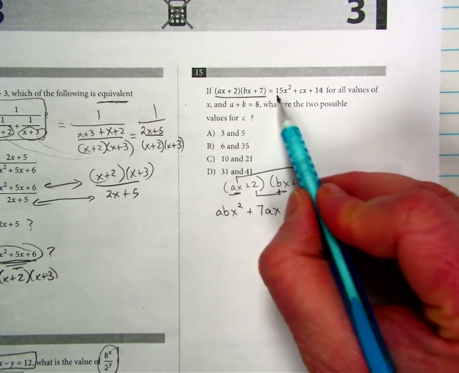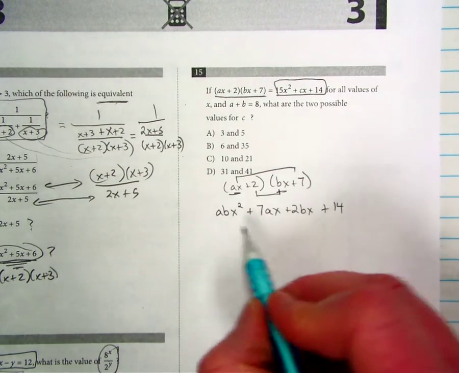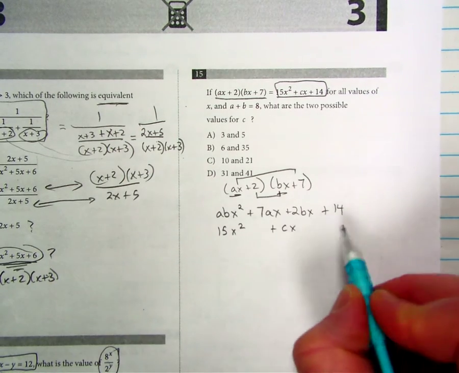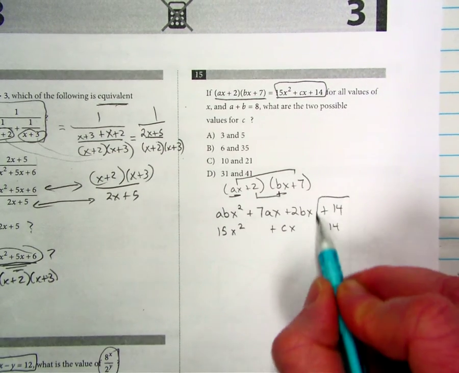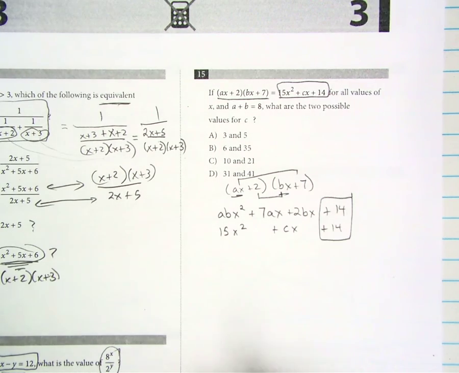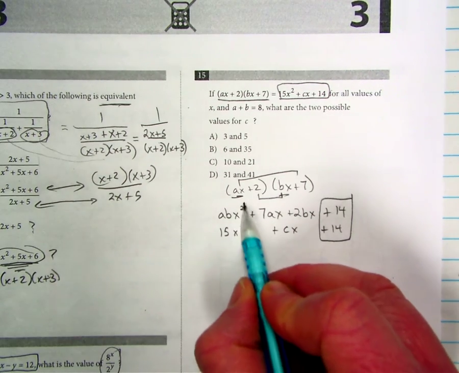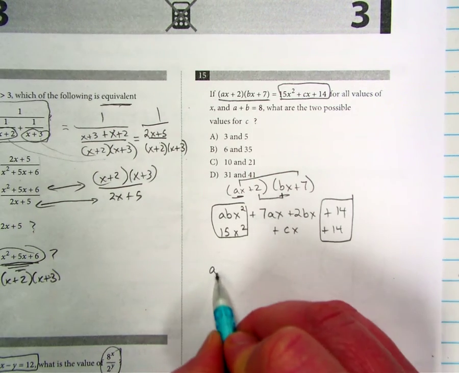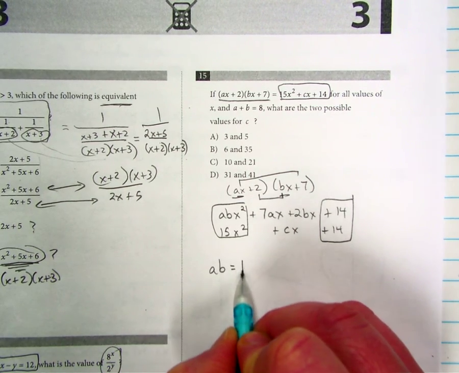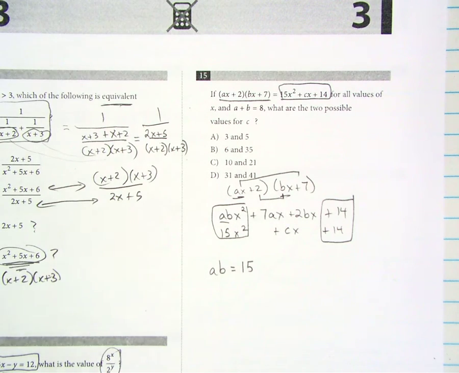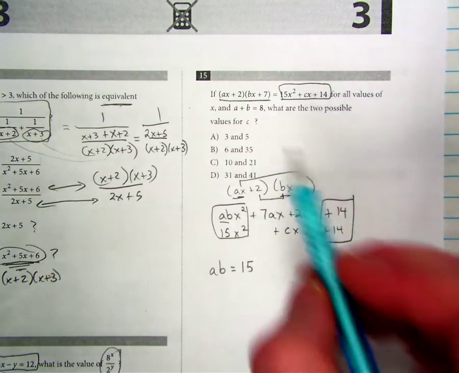And let's compare to what this is here. So we have 15x squared plus cx plus 14. So these are equivalent. So that 14 is out. It's not going to help us at all. So what we do have, though, is we have this AB equals 15. A times B equals 15. And we also know that A plus B equals 8.